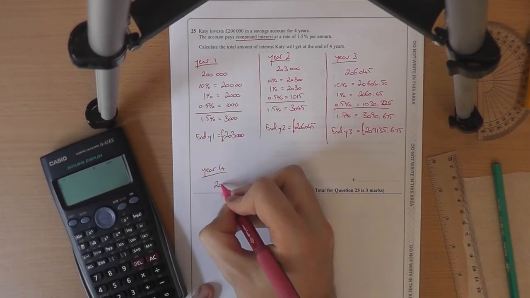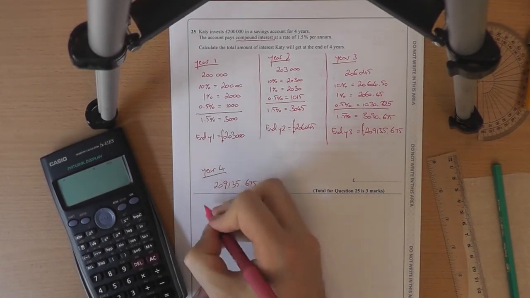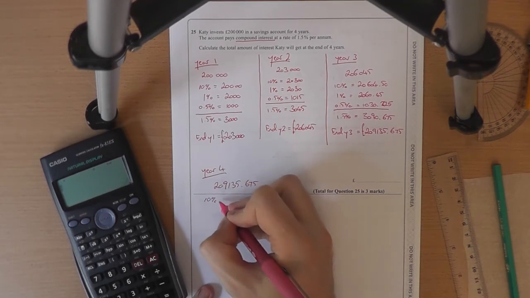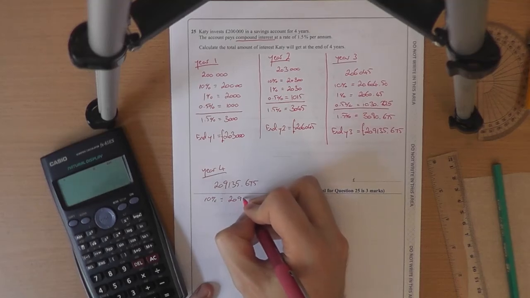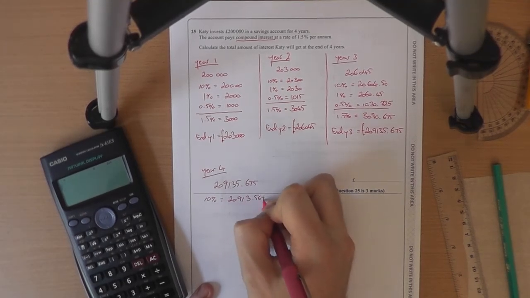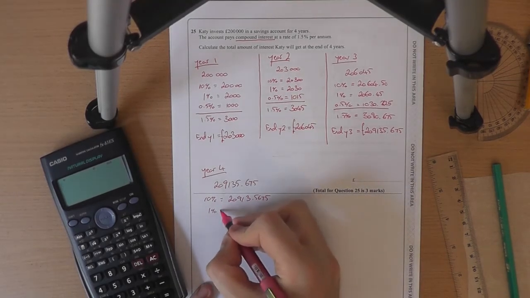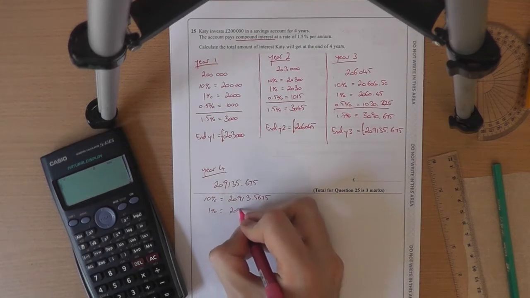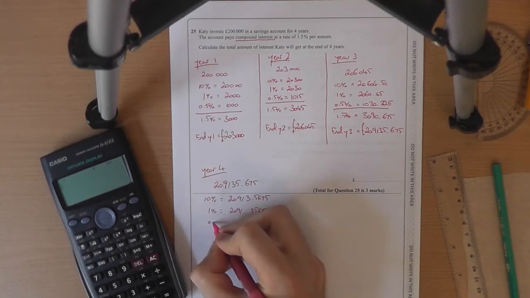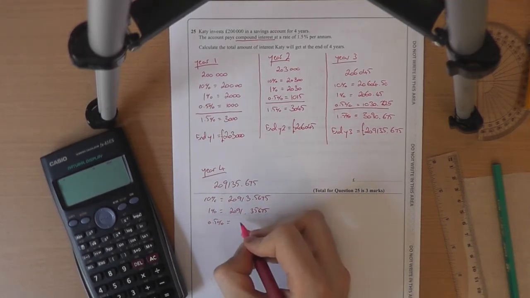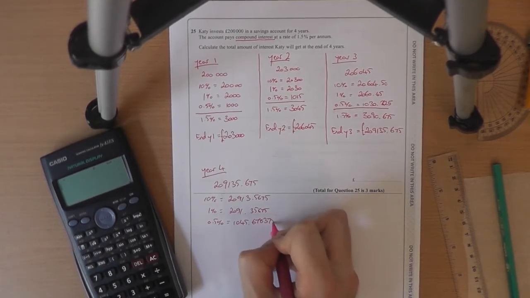She starts year 4 with £209,135.675. 10% then. We can divide by 10 to find the 10%. £209,113.5675. 1%, divided by 10 again, 2,091.35675, and 0.5%, 1,045.678375.